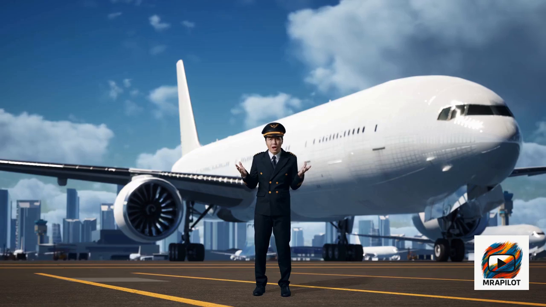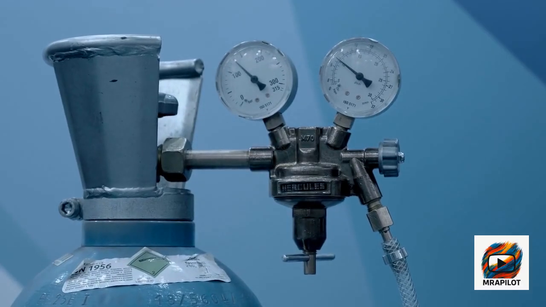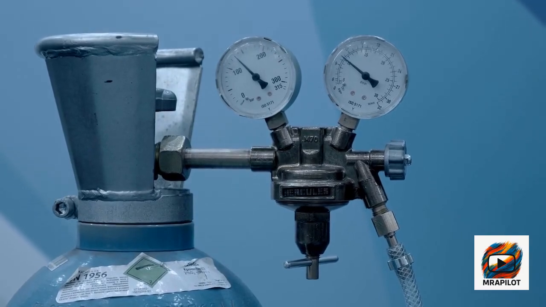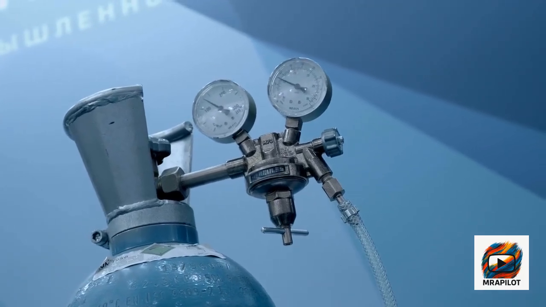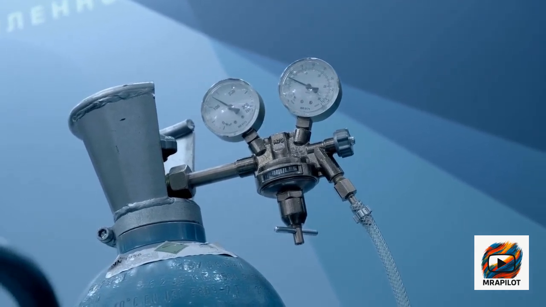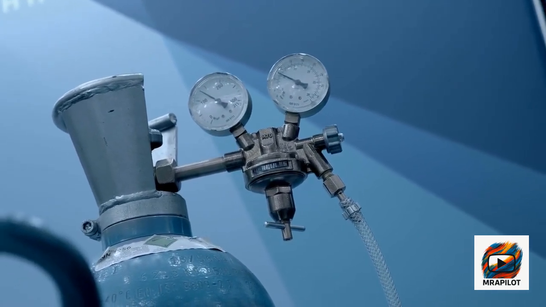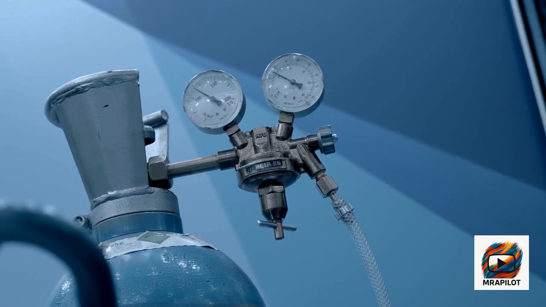Let's talk human performance. At high altitudes, there's less pressure and less oxygen. Without cabin pressurization or supplemental oxygen, pilots can experience hypoxia, a dangerous condition that affects thinking, vision, and coordination.